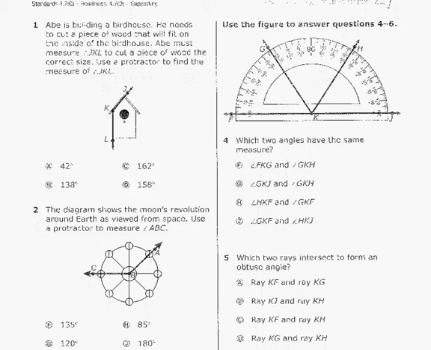Okay, it says Abe is building a birdhouse. He needs to cut a piece of wood that will fit into the inside of the birdhouse. Abe must measure angle JKL to cut a piece of wood the correct size. Use a protractor to find the measure of angle JKL. A, 42 degrees. B, 138 degrees. C, 162 degrees. Or D, 158 degrees. Question number 2.